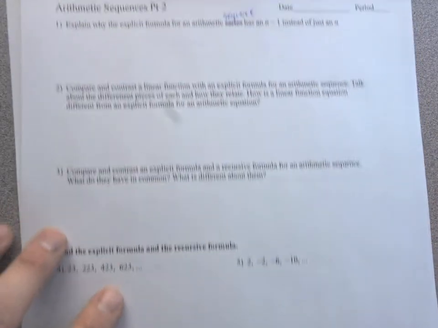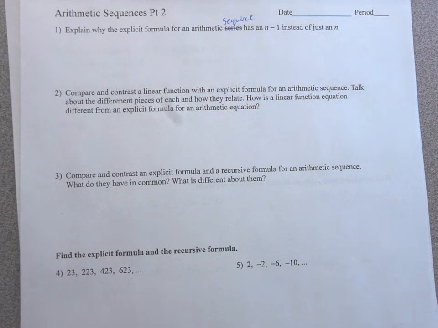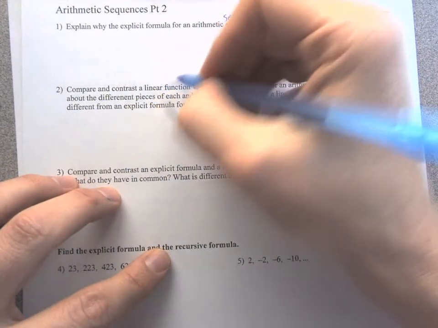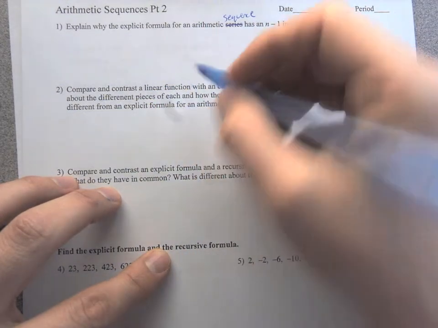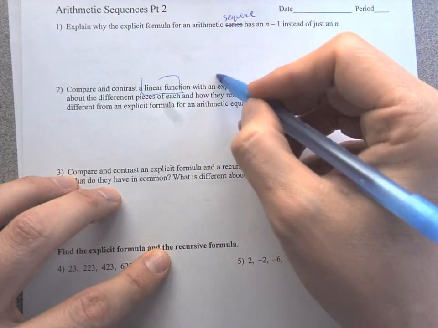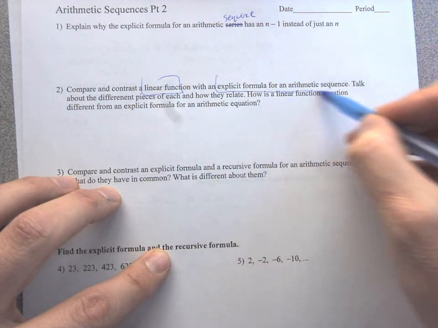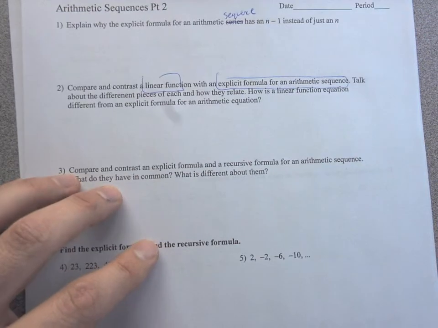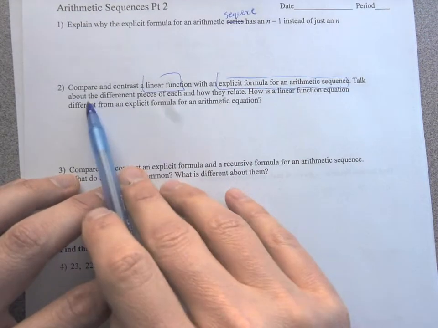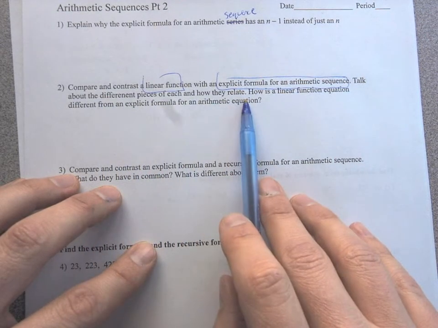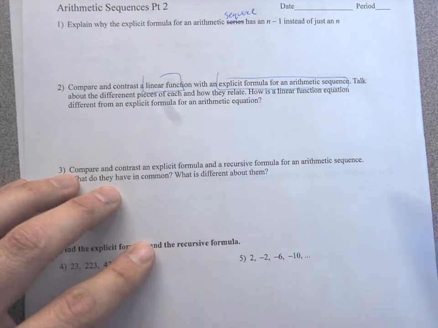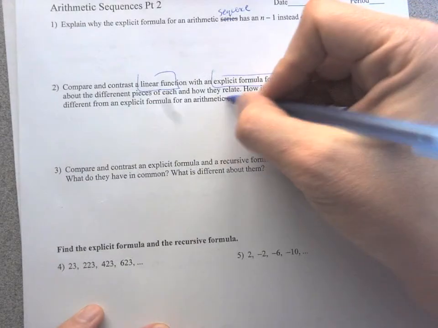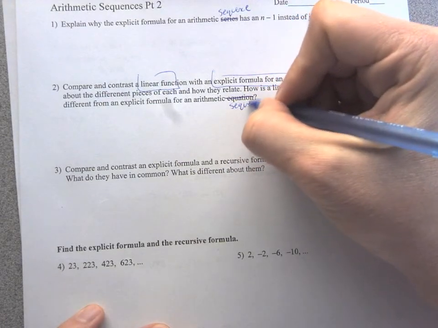Okay, 2, compare and contrast a linear function with an explicit formula for an arithmetic sequence. So we've got a function compared with an arithmetic sequence, but we're talking specifically about the formula. We want to talk about the different pieces of each and how they relate, and how a linear function equation is different from the explicit formula for an arithmetic sequence. Sorry, there are a few typos on this. I should say sequence again.